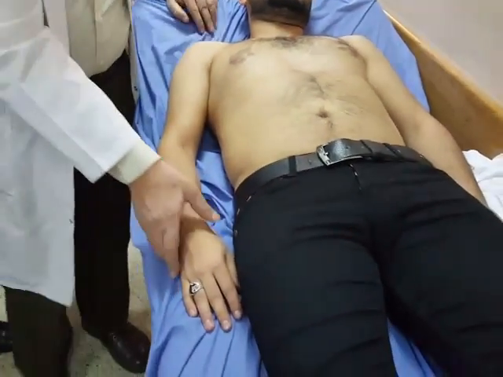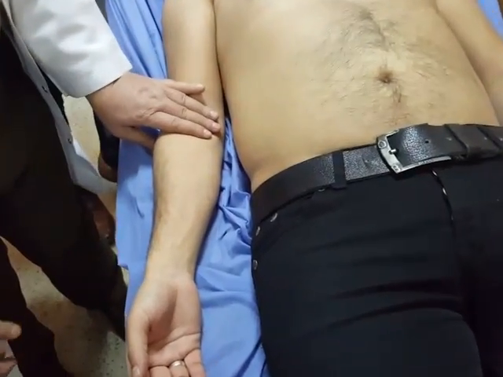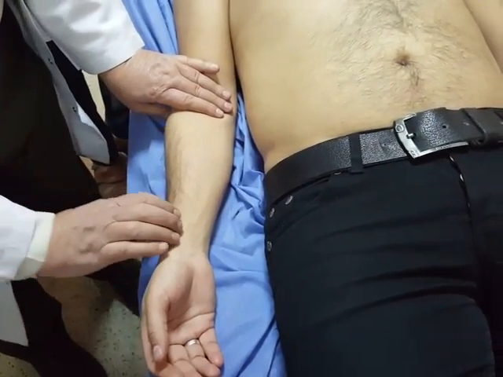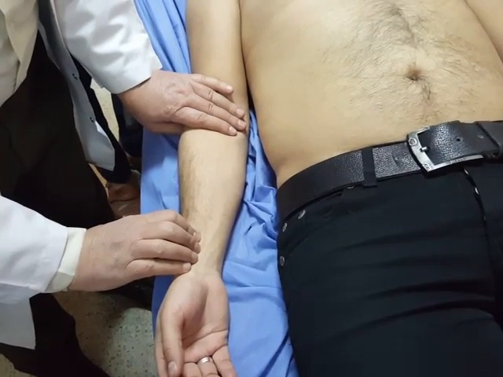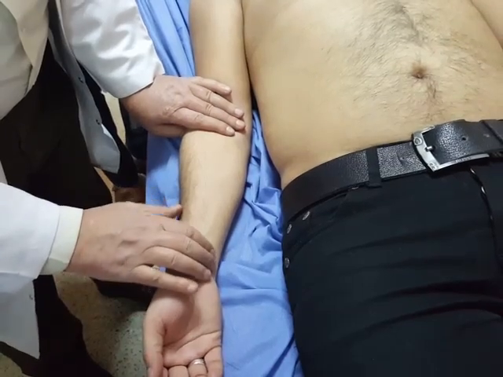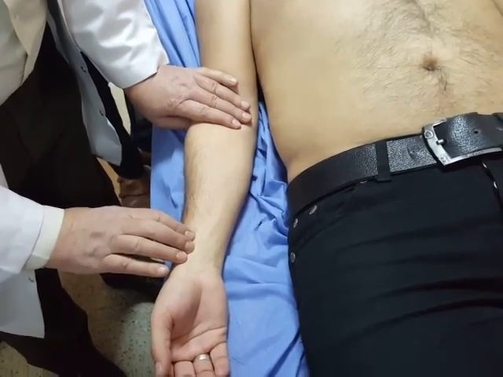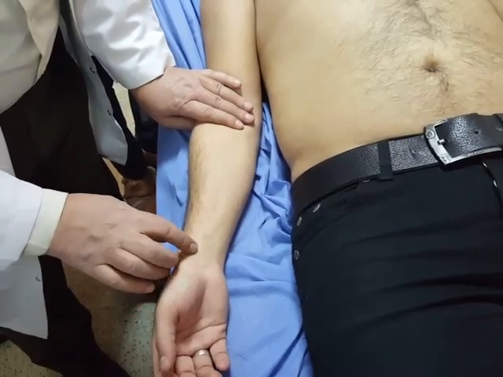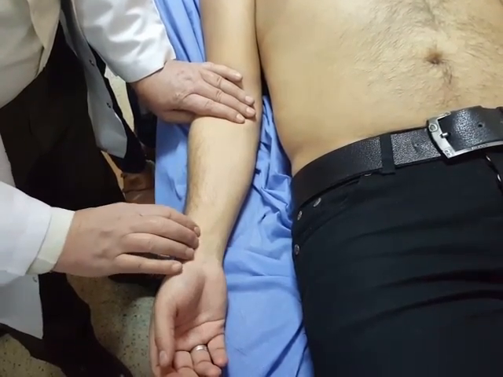This is the way to examine the pulse. Put your left hand on the cubital fossa and the other hand on the radial. This is the radial artery and this is the ulnar artery, both supplying the hand and making an arch in between. Okay, you can palpate both sides.